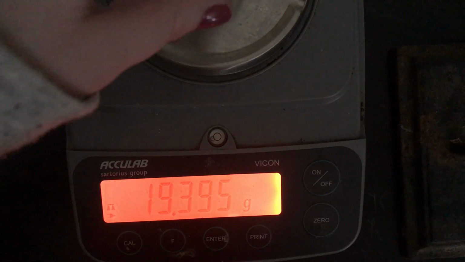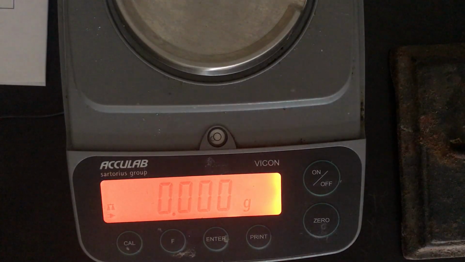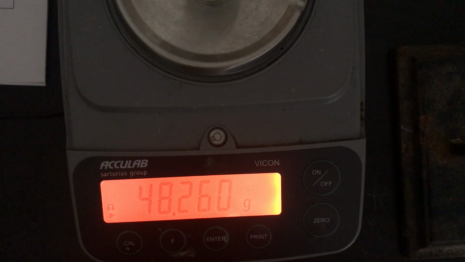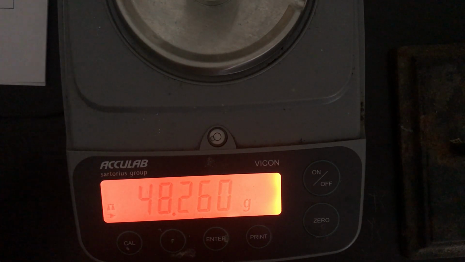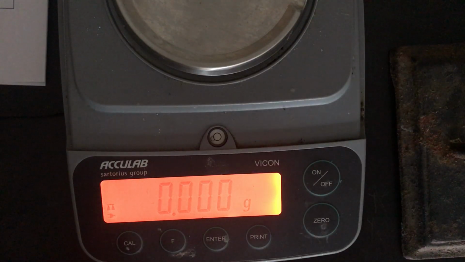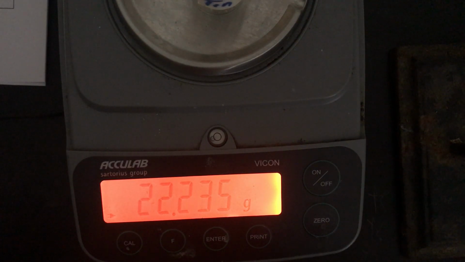There it is. Mass of container plus copper. There you go. Mass of container plus tin. There it is.